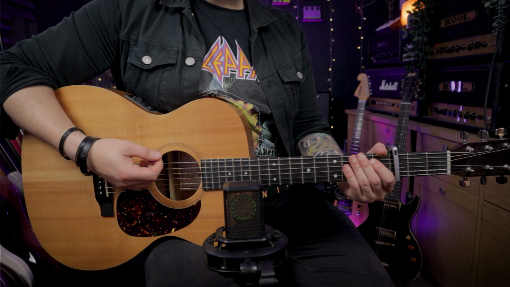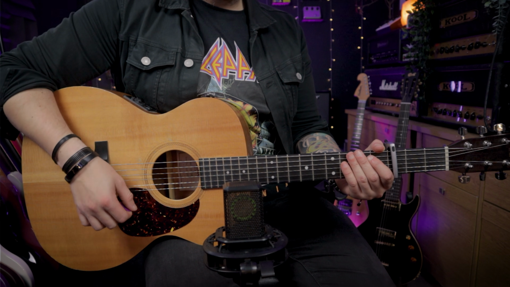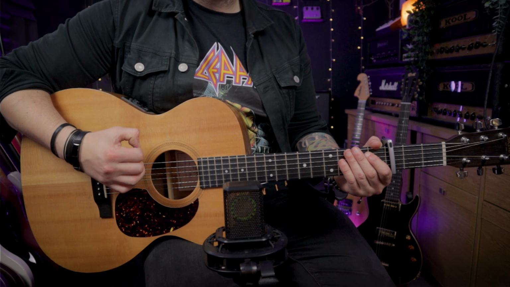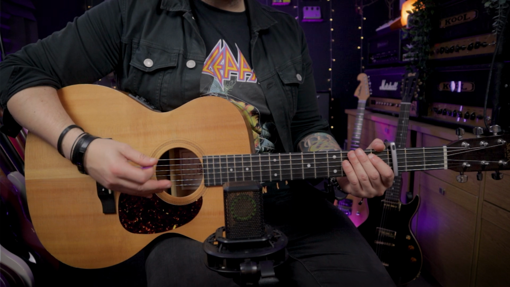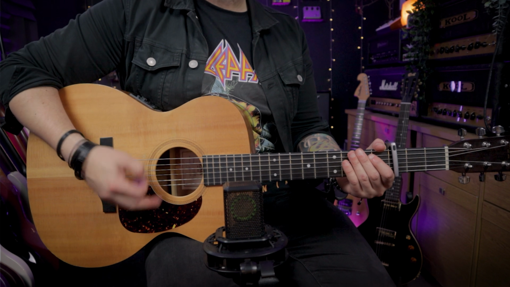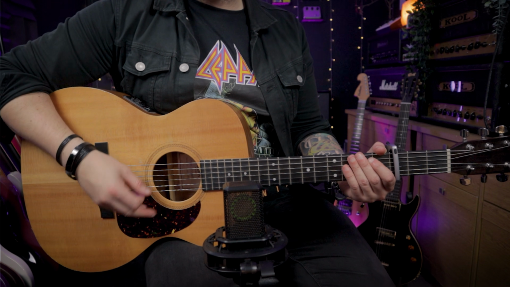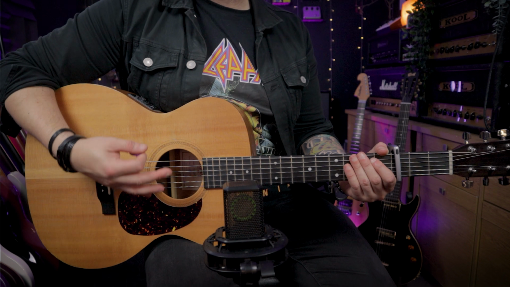So what I'm doing here is I'm going 1, 2, and 3, and then I'm skipping over the 4, and 1, 2, and 3, and but then I go into the second bar, and that's also going to be and 4, and. So I'm not playing on the beat at all in the second bar other than the 4th beat. 1, 2, and 3, and 4, and.